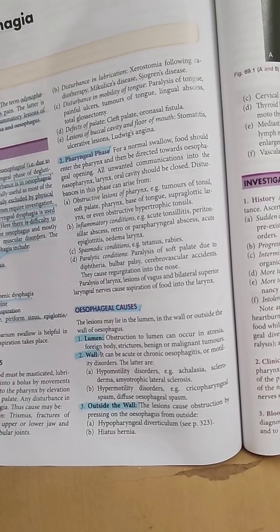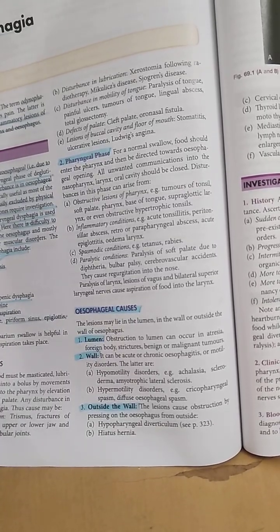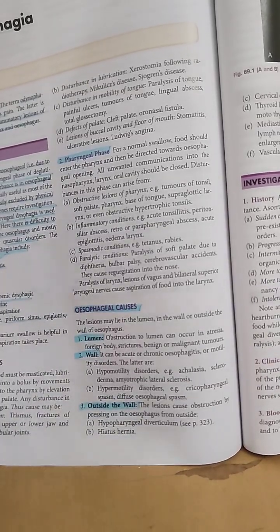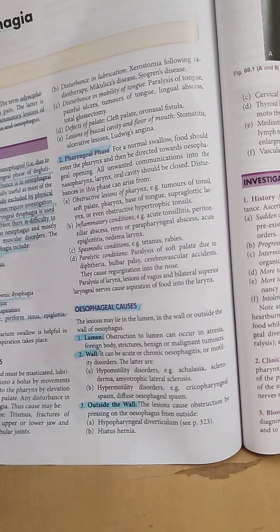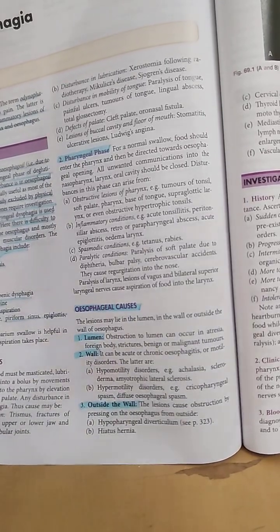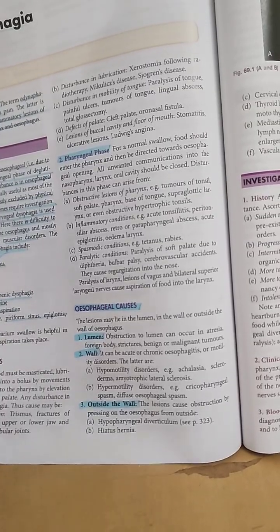Or in the wall there may be esophagitis, like acute or chronic esophagitis, or some motility disorders like hypomotility disorders and hypermotility disorders. Hypomotility disorders are achalasia, remember this one, or scleroderma. Hypermotility is diffuse esophageal spasm or cricopharyngeal spasm. This is outside the wall.